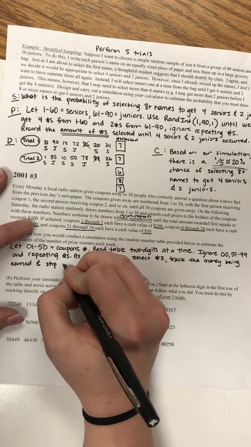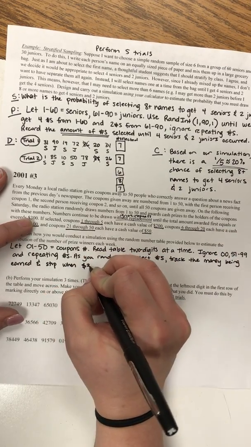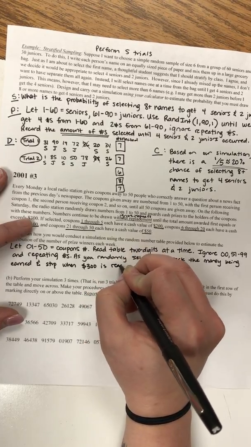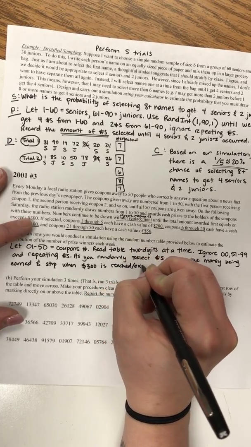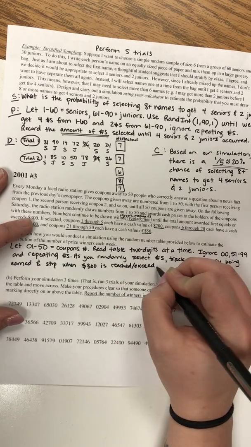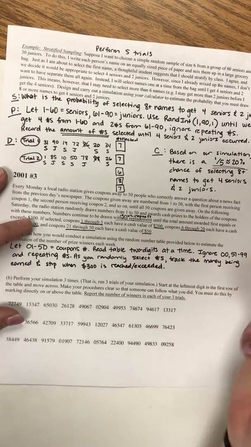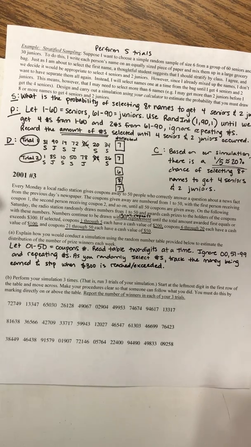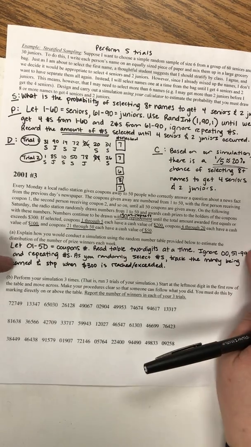So stop when $300 is reached or exceeded. Because you might have one that stops at 250 and the next one bumps you up to 350, and that would be where we stopped. Okay, so I've done my numbering. I've explained how I'm going to use the table.